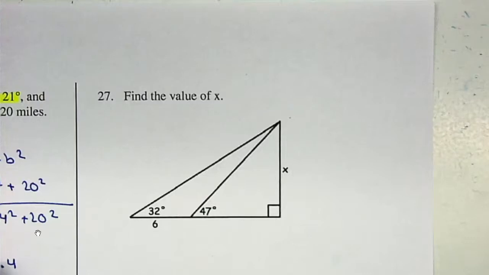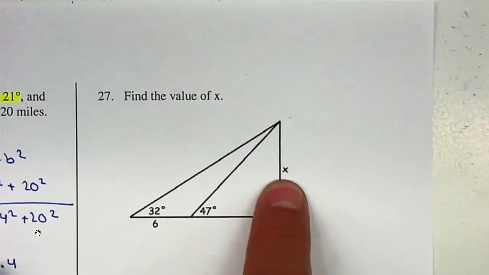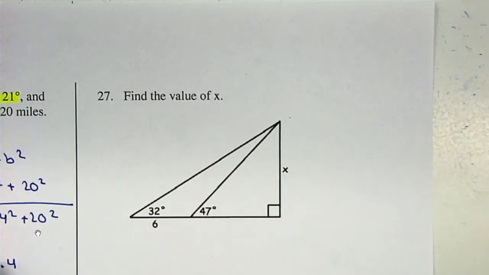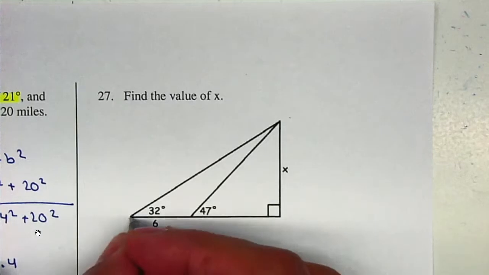Problem number 27. Find the value of x. So we have x over here on the right hand side, and I need to be able to find the value of x. Now if you look closely, they give you 6 is the distance from here to here.